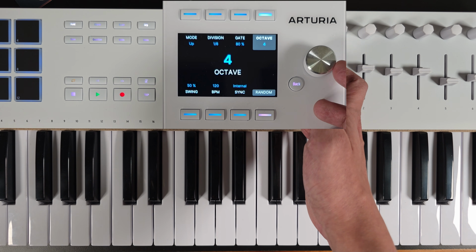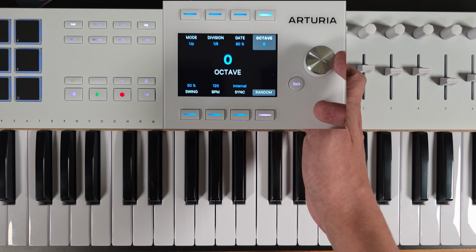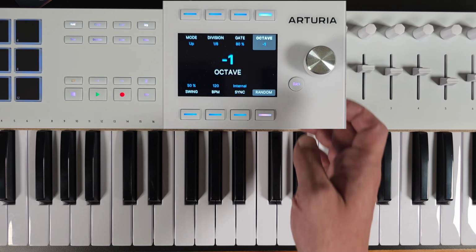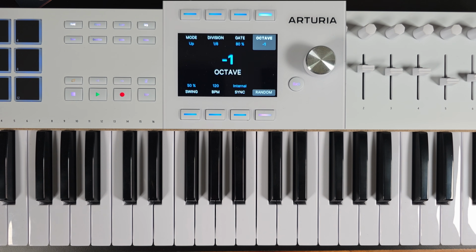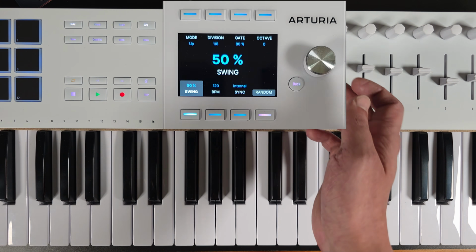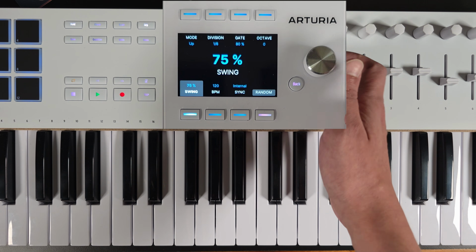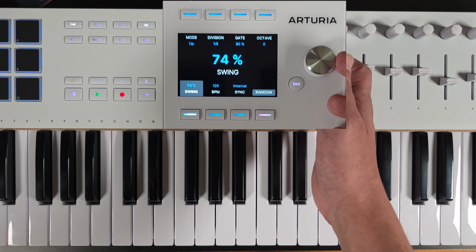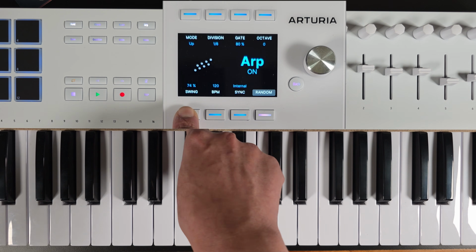And that's it. Now, one funny thing is that on this keyboard, you can go up to 4 up, but you can only go 1 down, which is a little bit weird, but that's fine. And that's pretty much it. Then you have the swing. Of course, you can do swing and get that swing going on. Fine. Gonna go back to defaults.